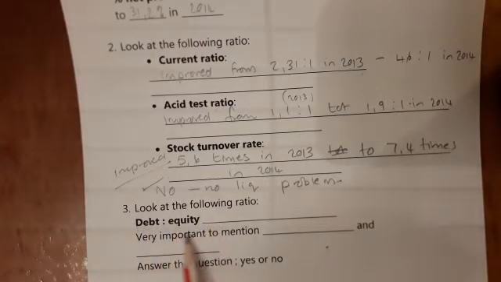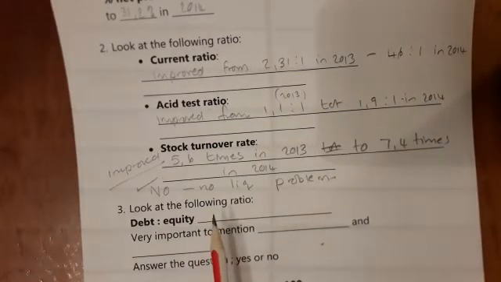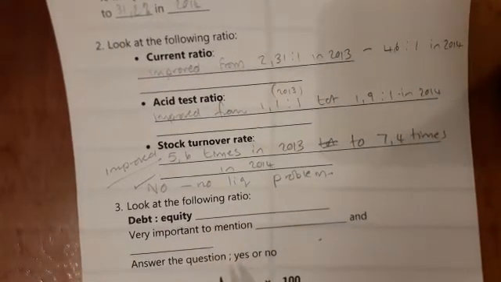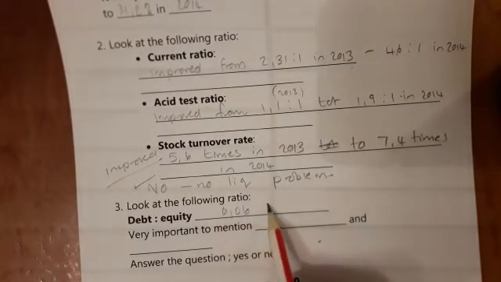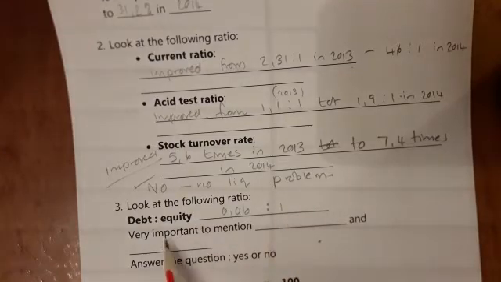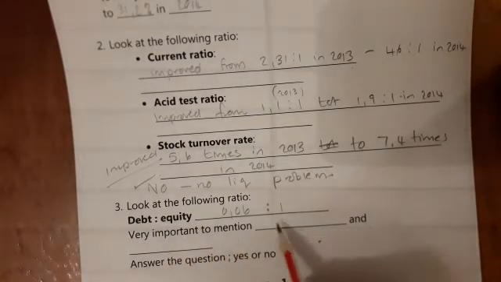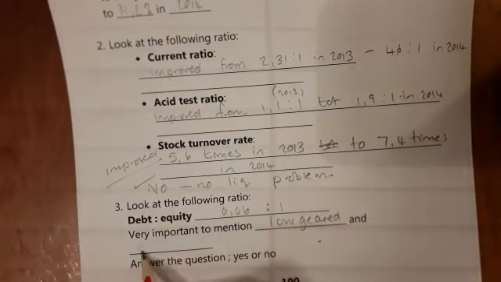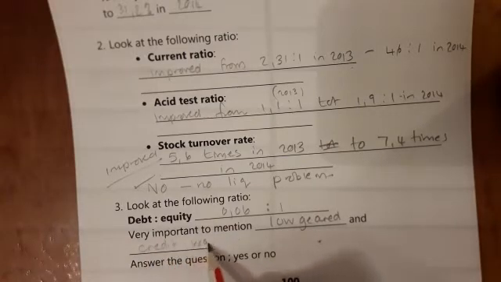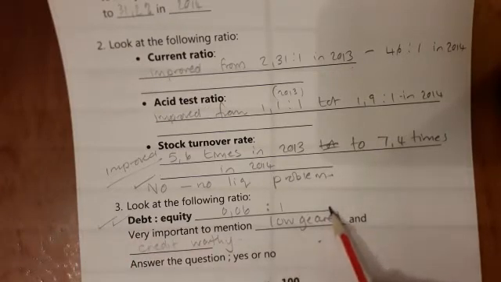The ratio that fits that question is my debt to equity ratio. And my debt to equity ratio is 0.06 to 1. Okay, it's very important to then say that the business is low geared and credit worthy. Those two terms are important. You're going to look at the debt to equity ratio, that's going to count marks. You have to mention that it's low geared and it's credit worthy.